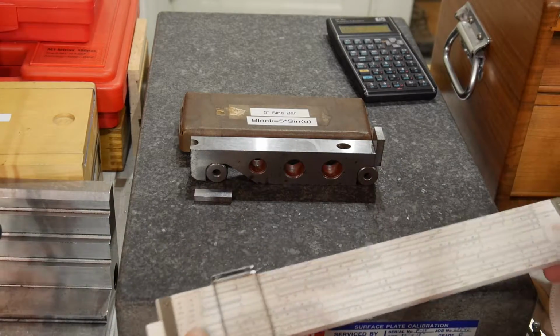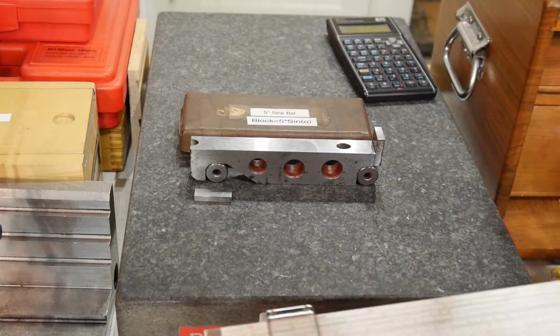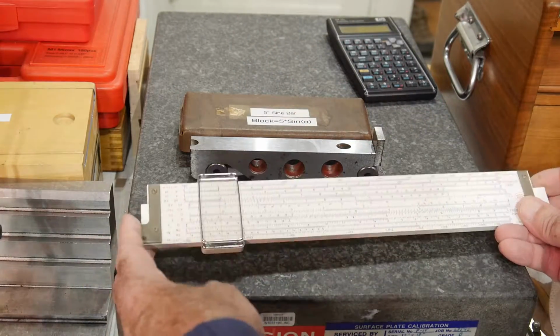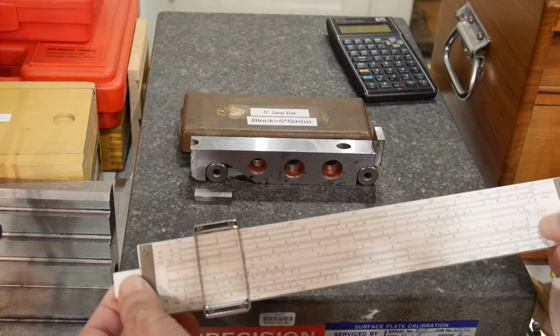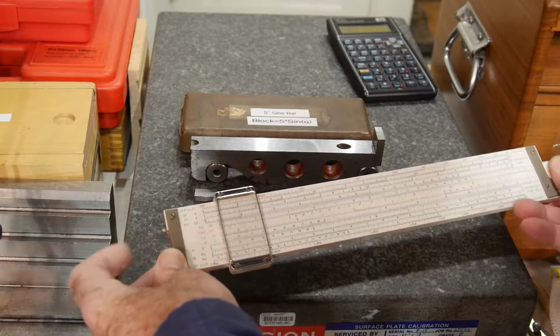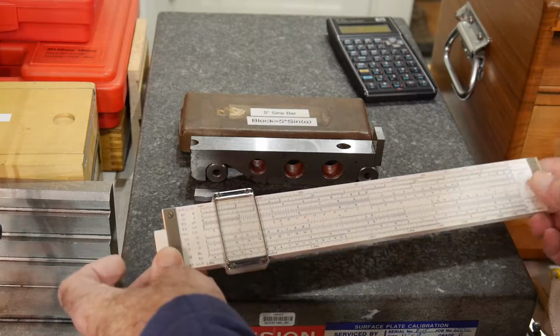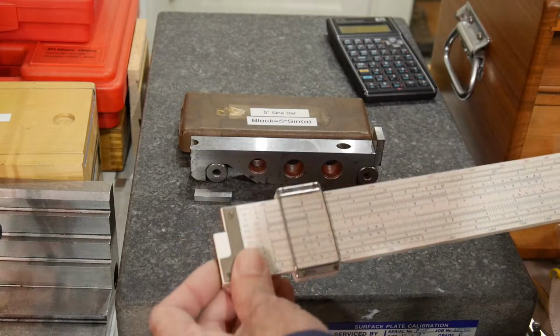So the idea of sine bars is this right triangle. The idea of slide rules, this is a nice post slide rule. This is a bamboo slide rule, so it's quite a nice one. The idea behind slide rules is the logarithmic scale.